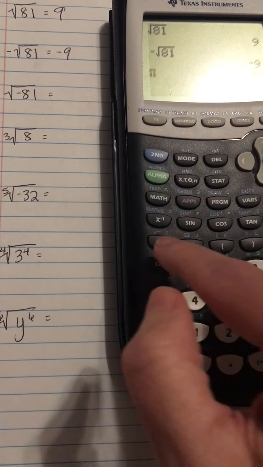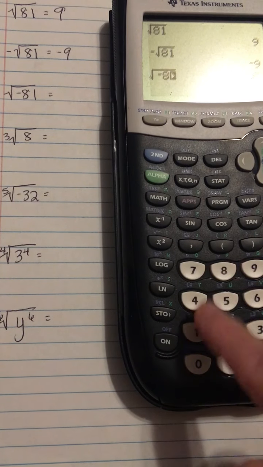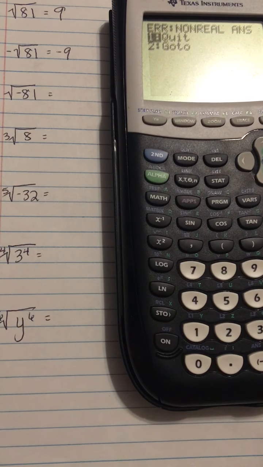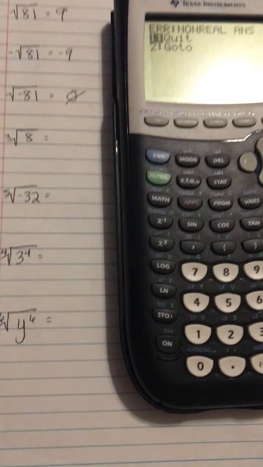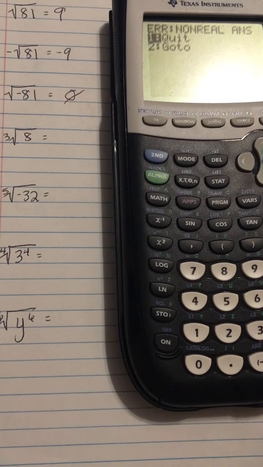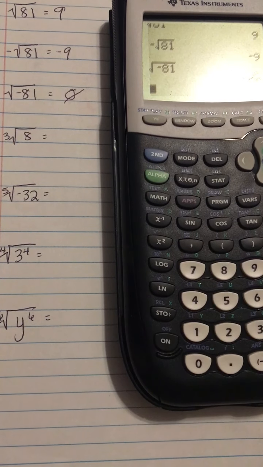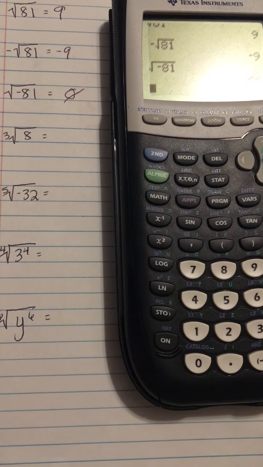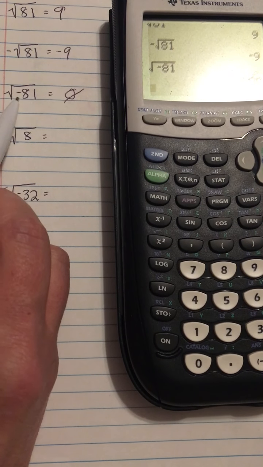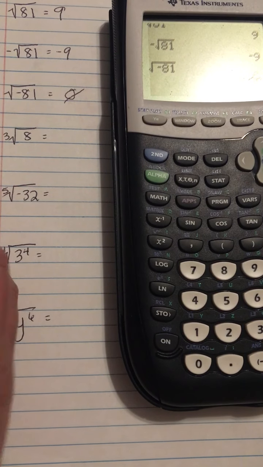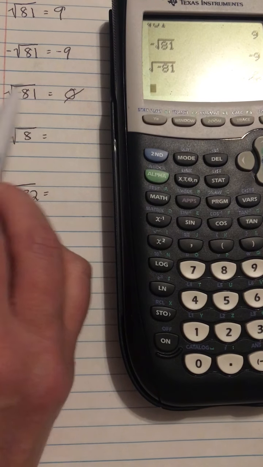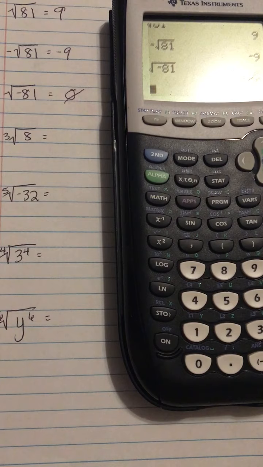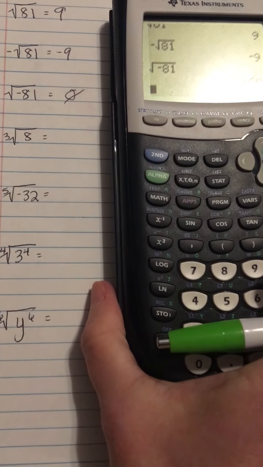If I put the square root of a negative 81, I'm going to get an error message. So this is no solution. You can't take the square root of a negative number. Anytime you have a negative on the inside of the square root, remember that a negative times a negative is a positive, and a positive times a positive is a positive. So you can never have two numbers that multiply together to make a negative number.